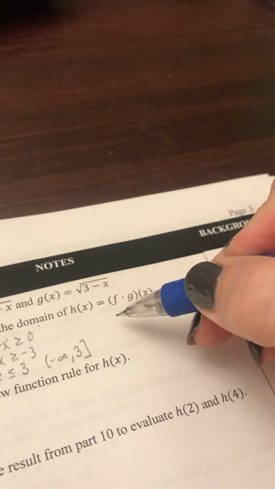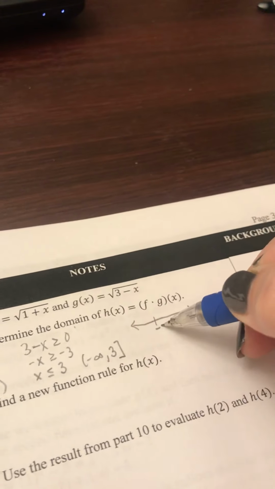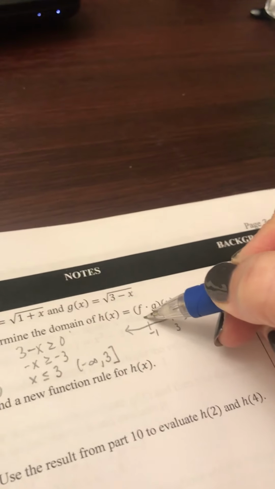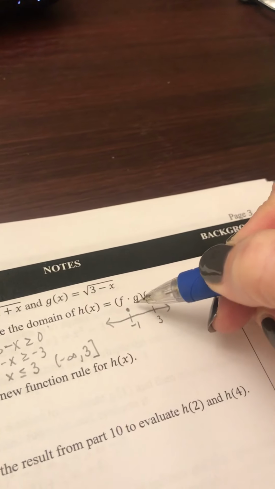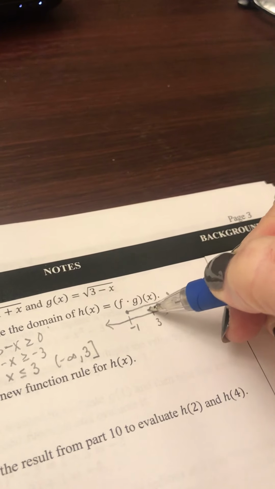Now, what is the intersection of both of these domains? It does help to graph that on the number line. We need -1, we need 3. This is from the f of x function. It's a solid point at -1 going to the right, and for the g of x, it's a solid point at 3 going to the left.